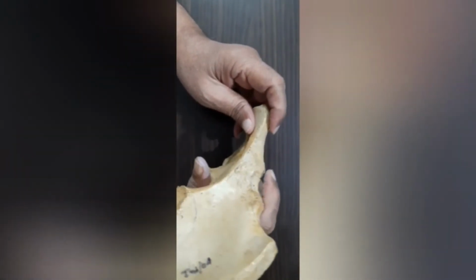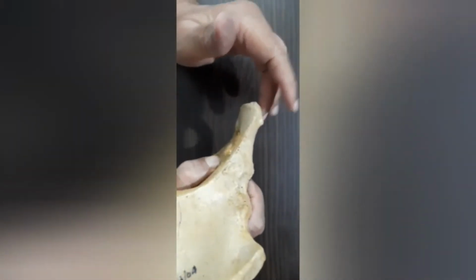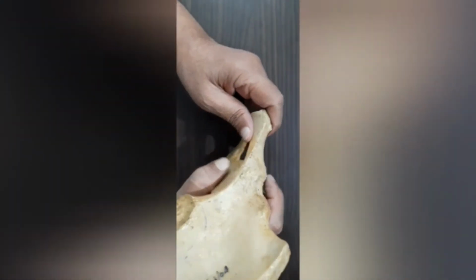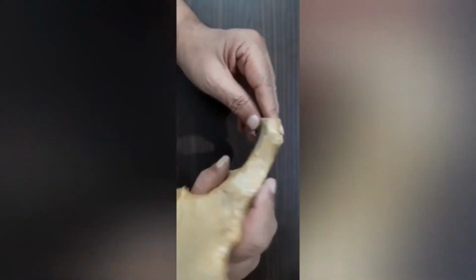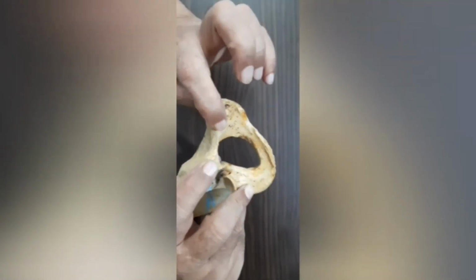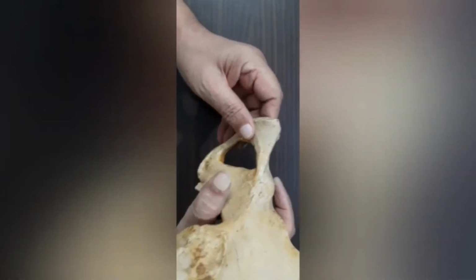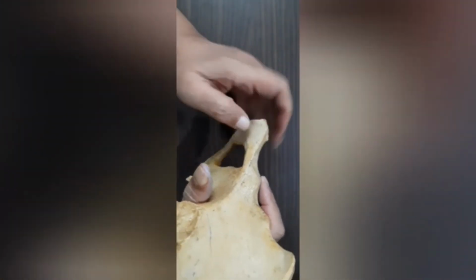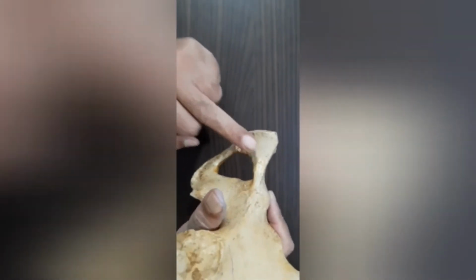The tubercle and the anterior superior iliac spine should both be touching a vertical plane, the coronal plane. And then the posterior pelvic surface of the pubic bone, where the tubercle is anterior, should direct upward and backward.